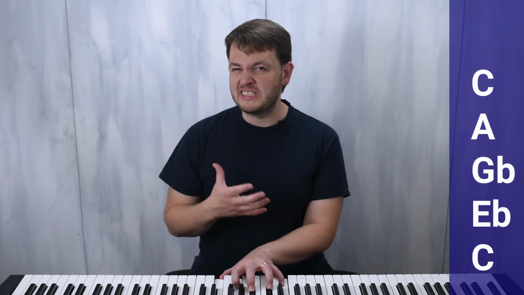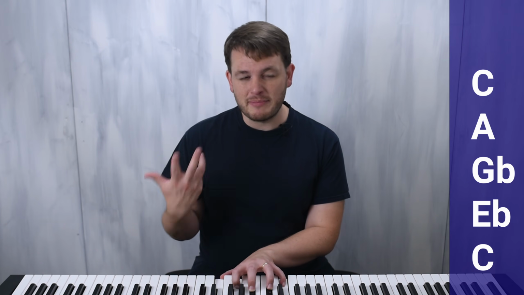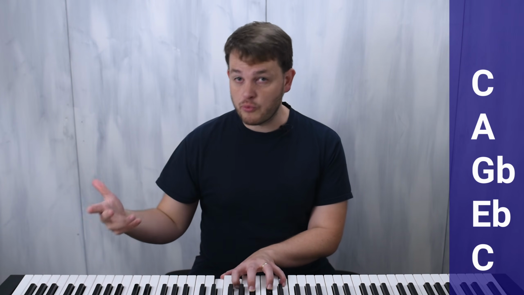So the fully diminished seventh chord is one of our few symmetrical chords in music. It's symmetrical because you can keep going up 3 forever. C, up 3, up 3, up 3, up 3, back to C, up 3, back to our E flat, up 3, back to our G flat.